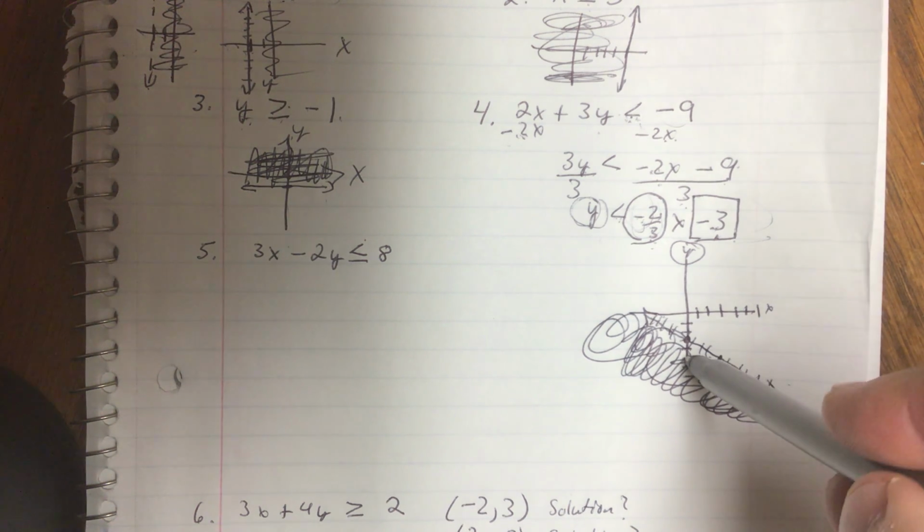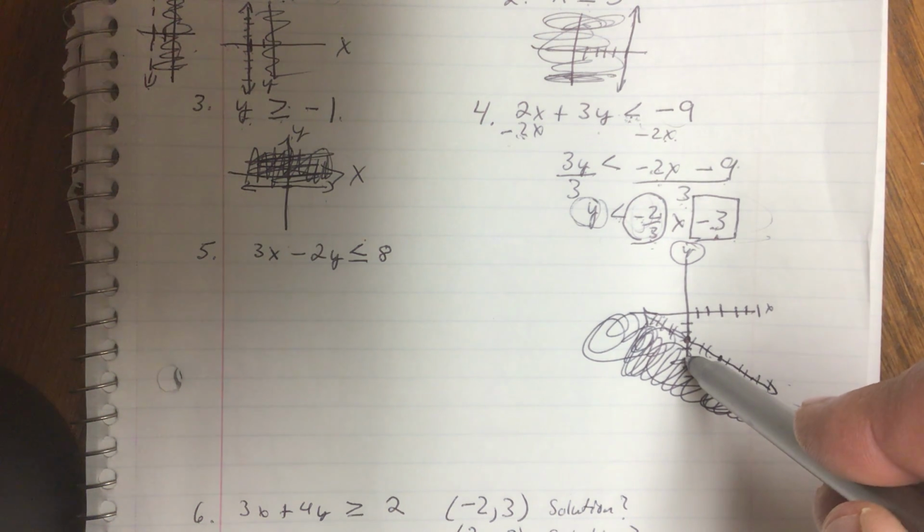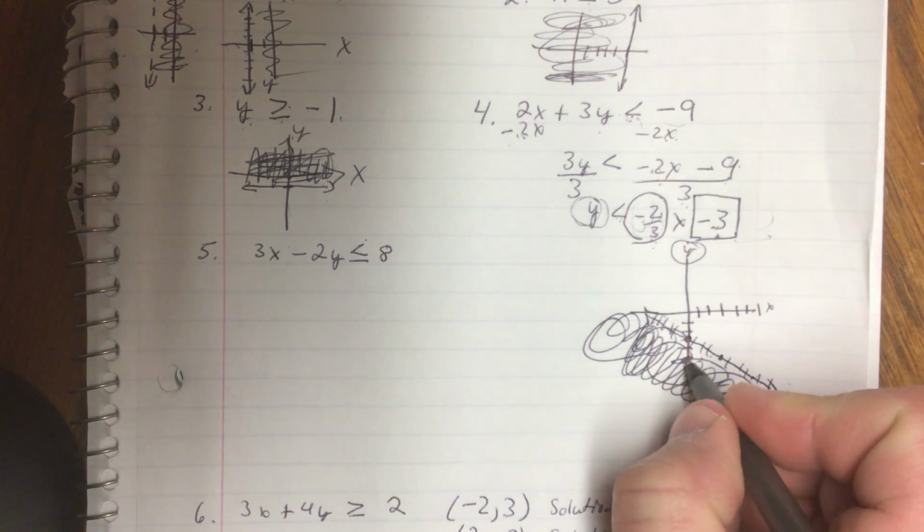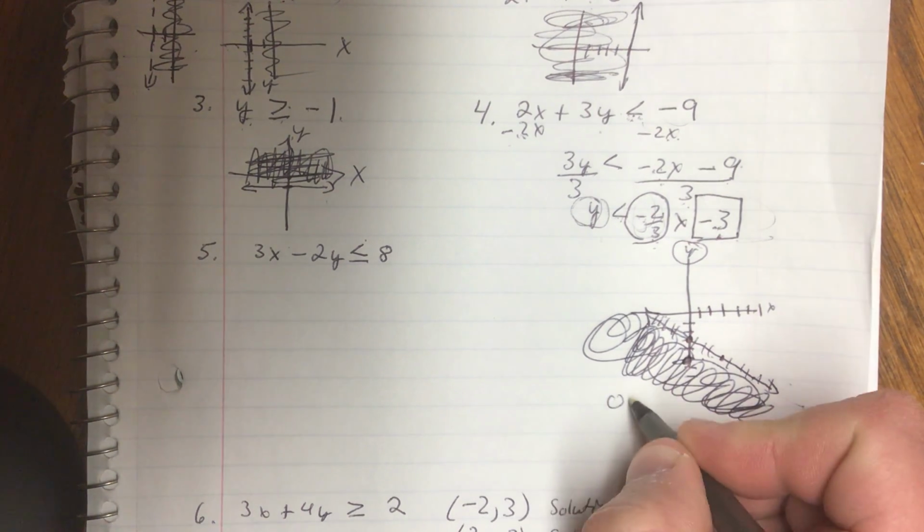Now, if you want to check your shading, pick a point that's below the line. So let's say I came down here at 0, negative 5. Notice 0, negative 5 is right here in this shaded area. 0, negative 5.